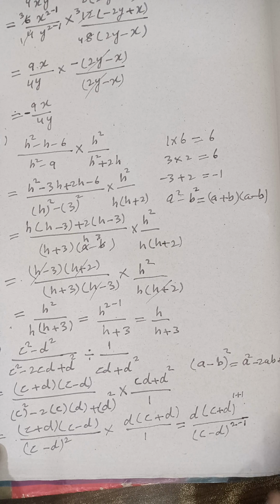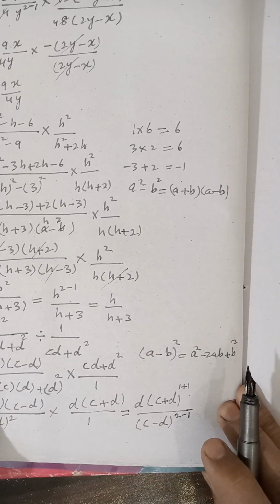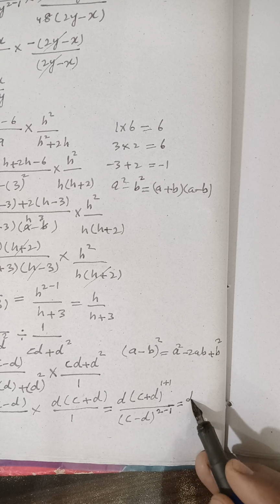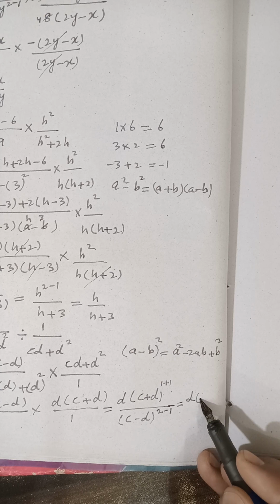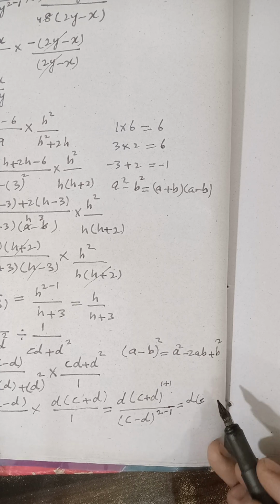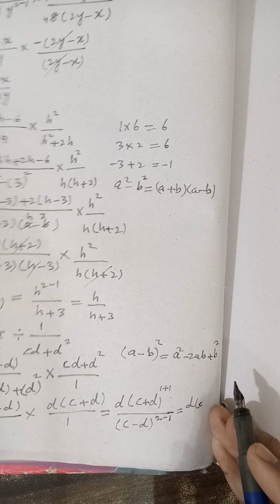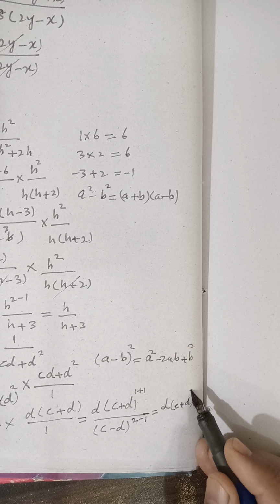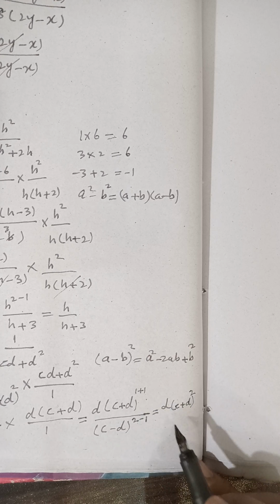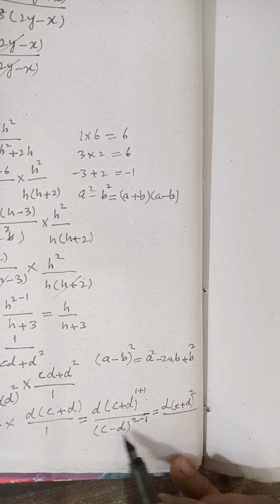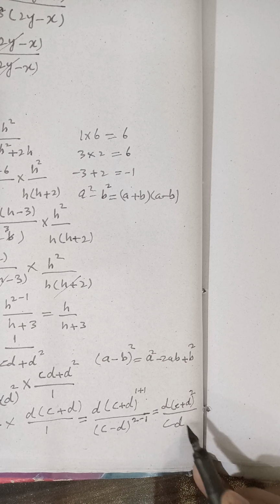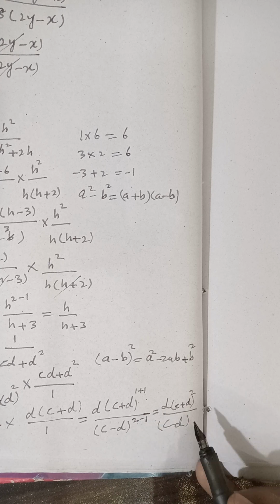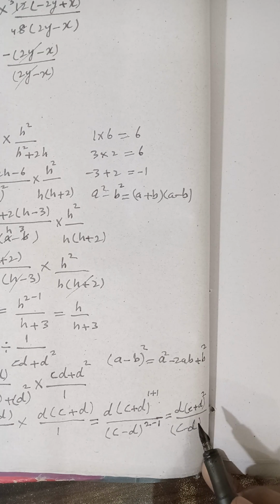Now simplify it further. d will remain the same, this d, and c plus d will have exponent 1 plus 1, which is 2. Here c minus d will have only exponent 2 minus 1, which is equal to 1, and c minus d is its answer.